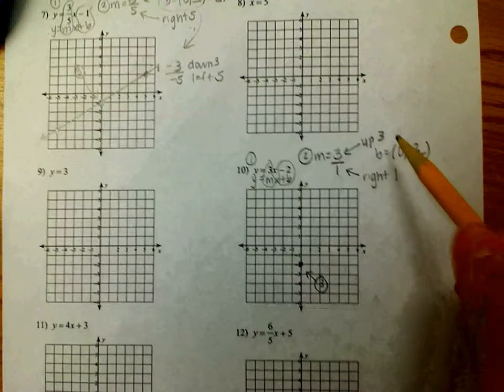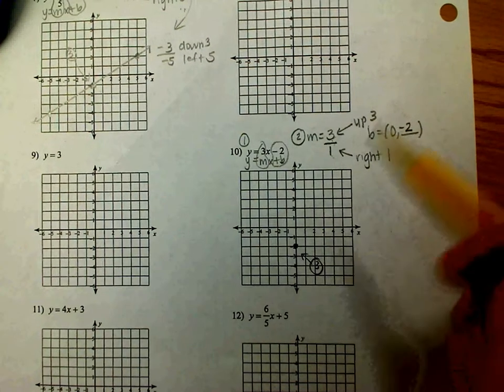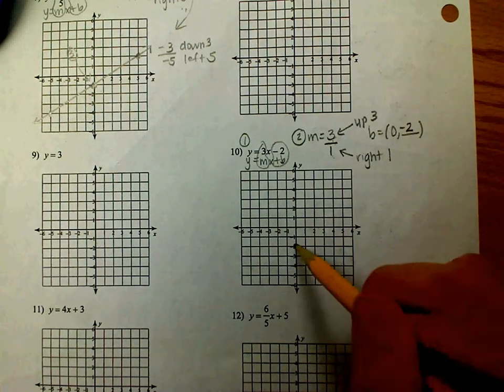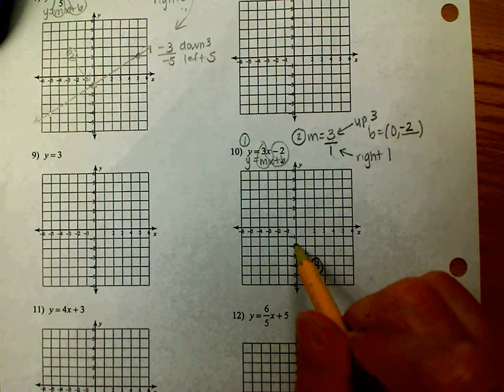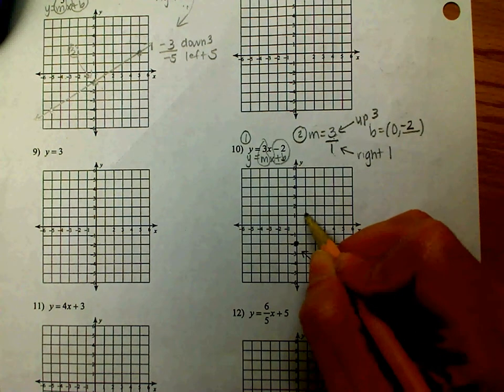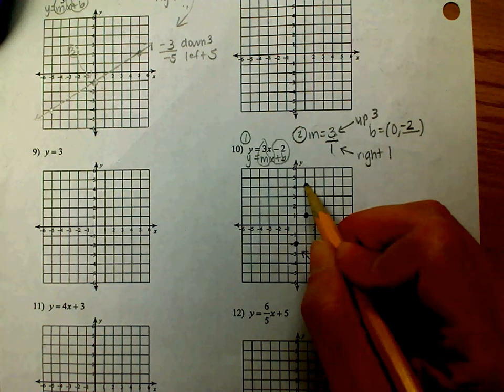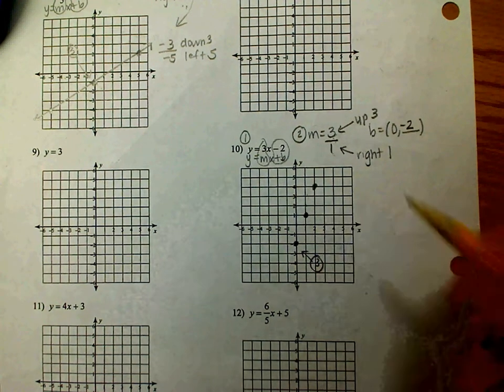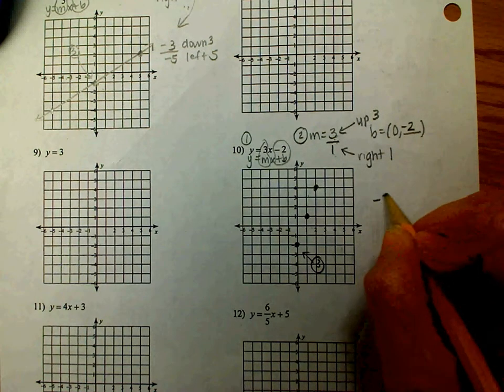Okay. So then I'm going to take my pencil, I'm going to put my point, or my pencil, right here on the initial value, or y-intercept, and then I'm going to go up 3, and then right 1, up 3, and then right 1, and that's all I have room for. But I can also go down 3 and left 1.